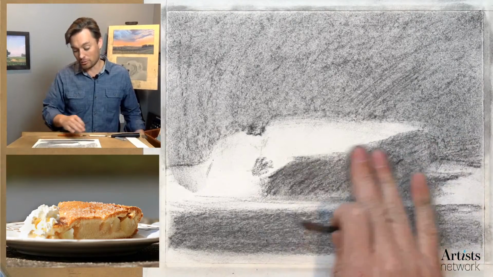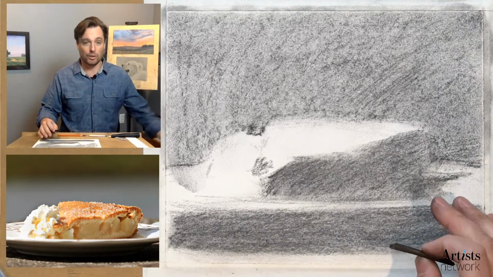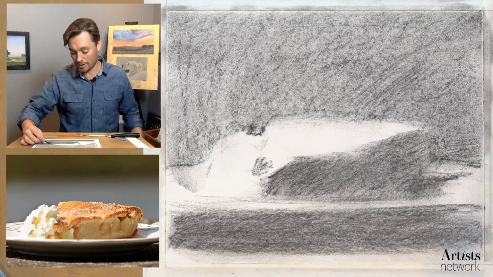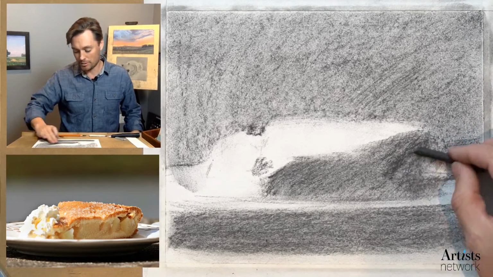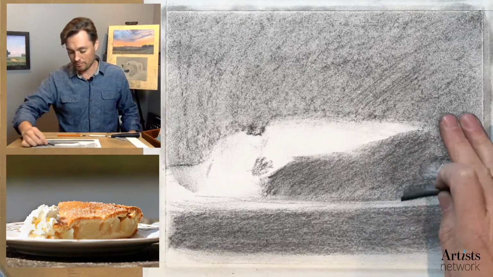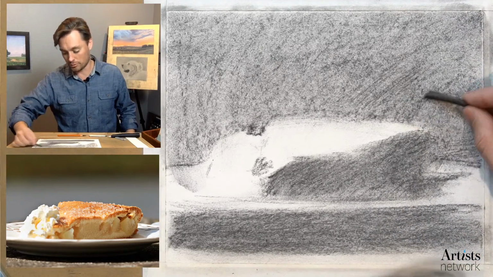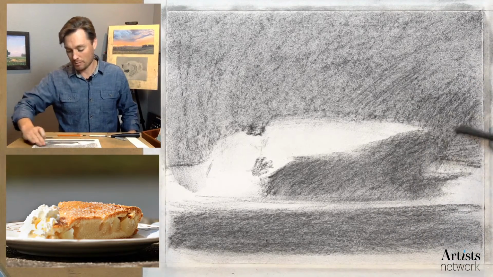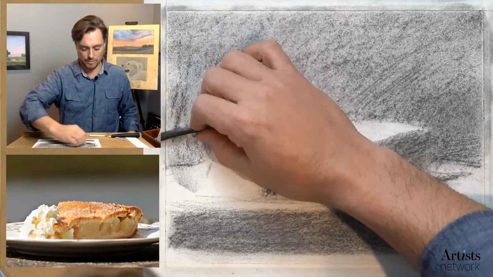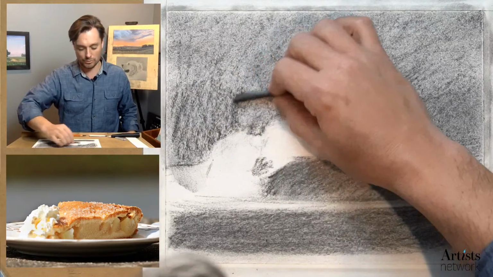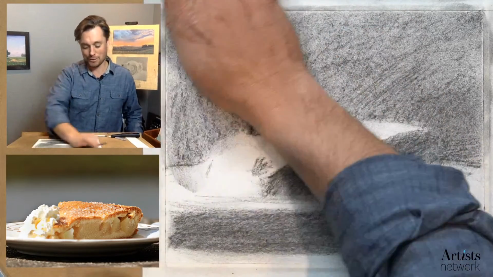So with vine charcoal, it's either willow or grapevine that's been fired in a kiln, reducing the oxygen so that it creates the charcoal. It doesn't just turn to ash. But it's a natural substance that can bring with it all sorts of fun irregularities.